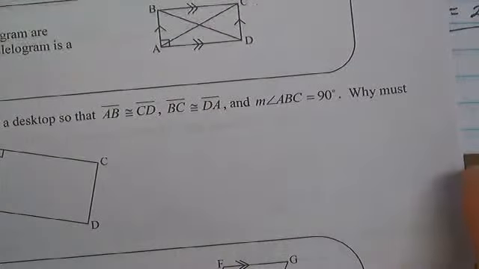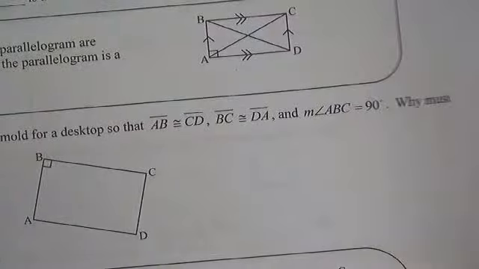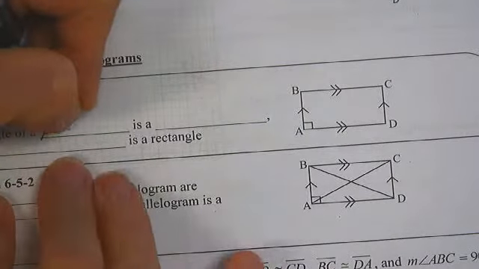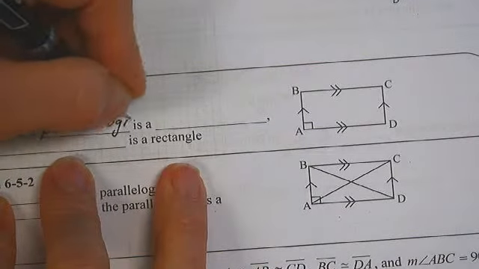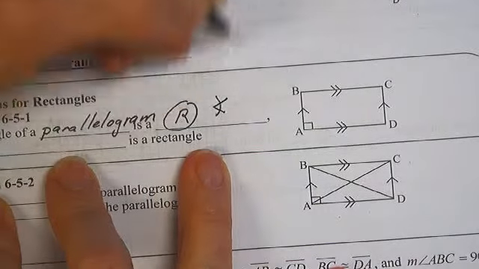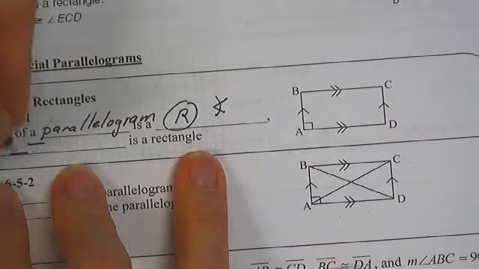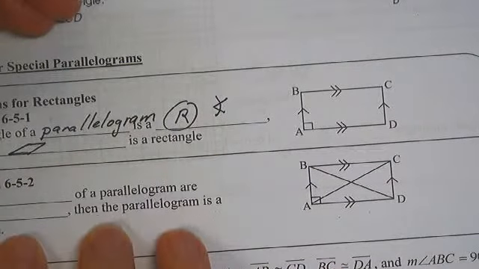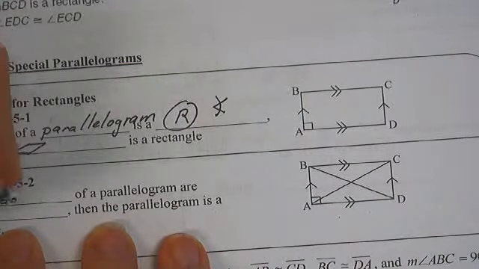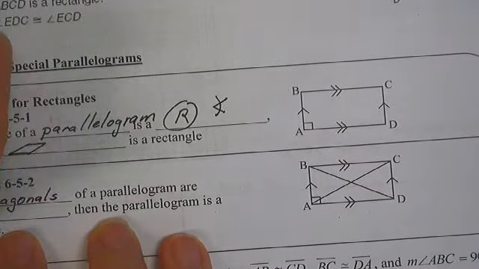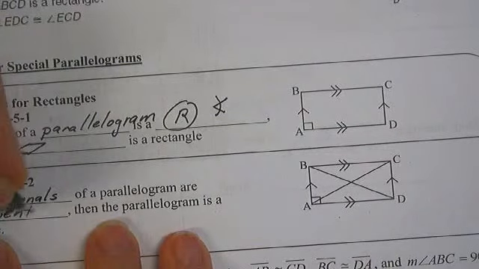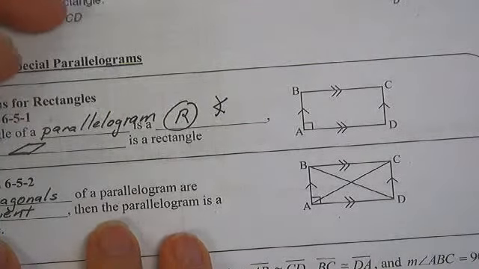Okay, conditions for rectangles. If one angle of a parallelogram is a right angle, then the parallelogram is a rectangle. If the diagonals of a parallelogram are congruent, then the parallelogram is a rectangle.